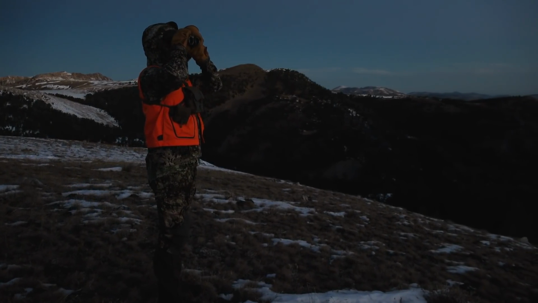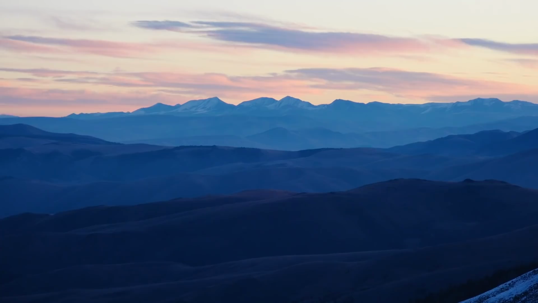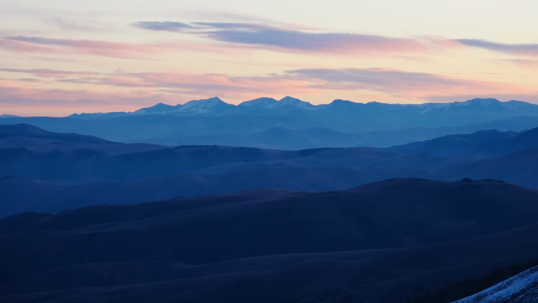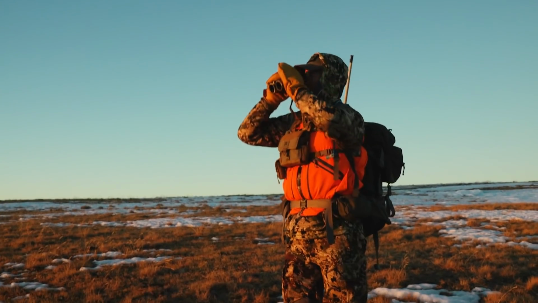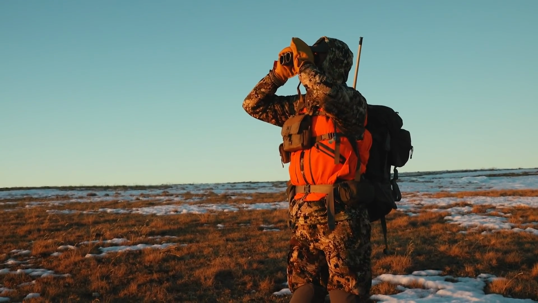So in the morning when the sun starts coming up in the southeast, those slopes over here on my northwest are going to get lit up first. Well, those are the places I know the elk are going to disappear first in the morning. So those are the places I'm looking at right away.